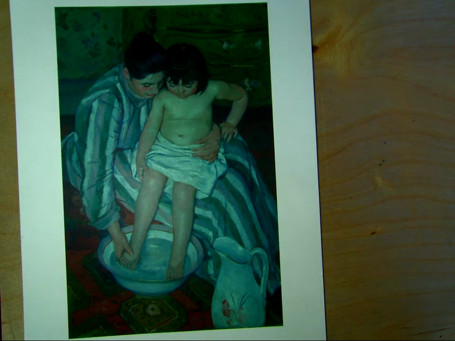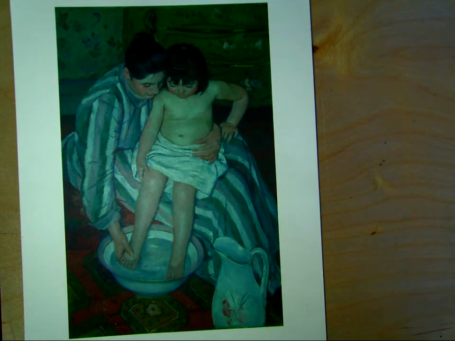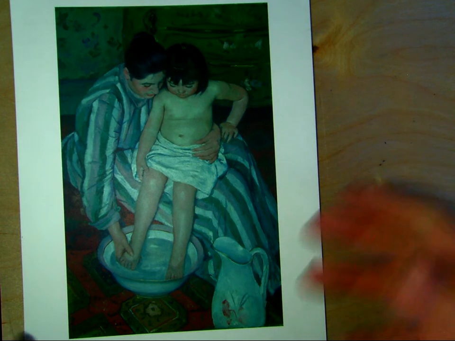And what does she do in order to make you feel like you're a part of the scene, if that is a true statement? I'd like you guys to think about that and type an answer about what's going on in this painting that makes the viewer feel a part of it.